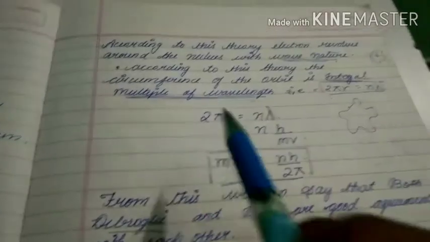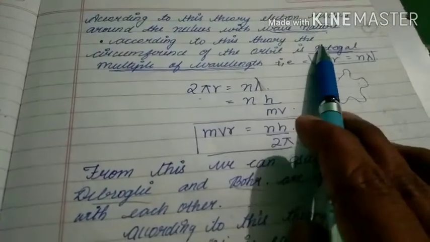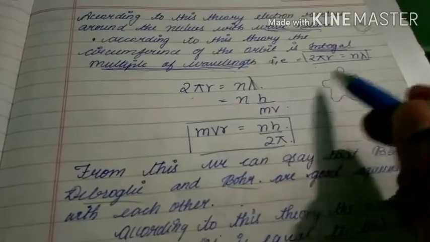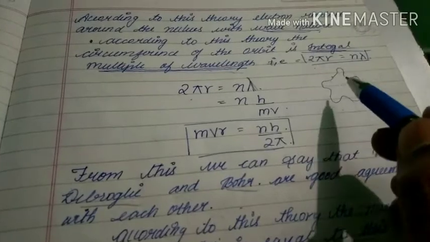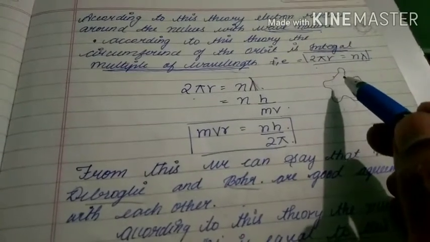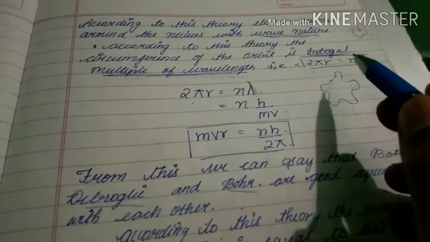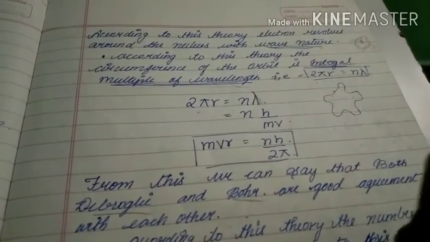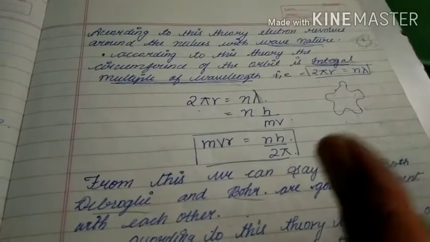Next point, there are some more points regarding de Broglie's theory. According to this theory, electrons revolve around the nucleus with wave nature. This is a very important point. According to de Broglie's theory, the electron revolves around the nucleus in a circular path. That means like this, the electron continuously revolves like this. But according to de Broglie's theory, that revolving electron has wave nature. This wave nature means like this, it has crest and trough. If one crest and trough are present, that is called a wave. So that revolving electron has wave nature.